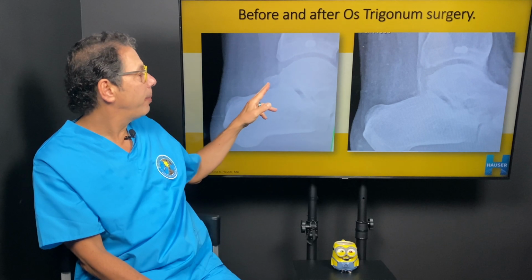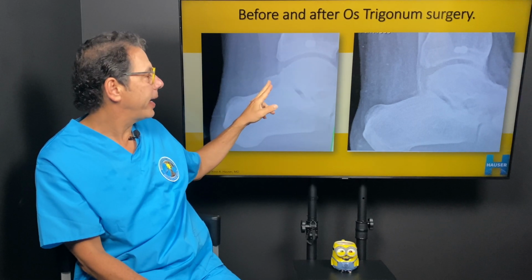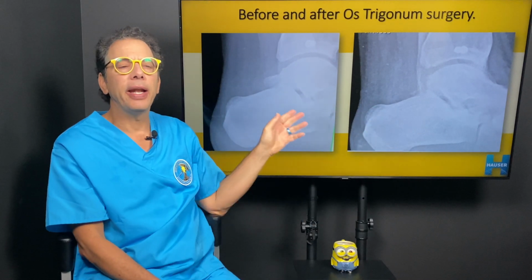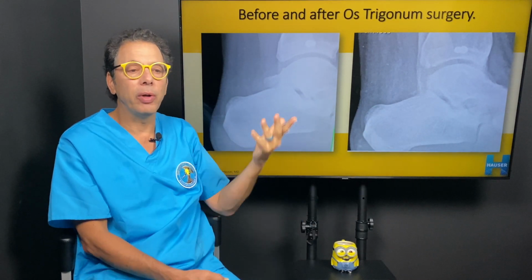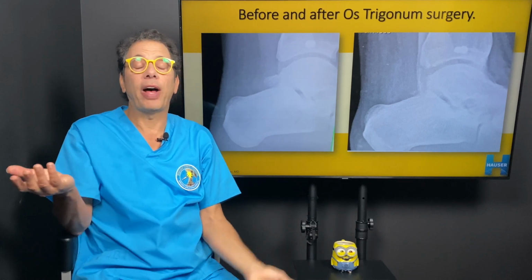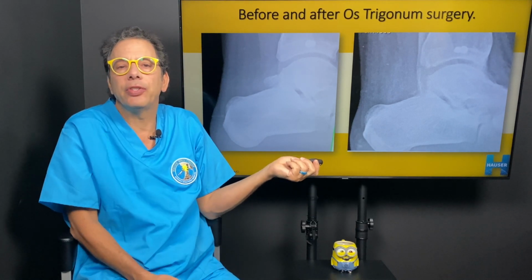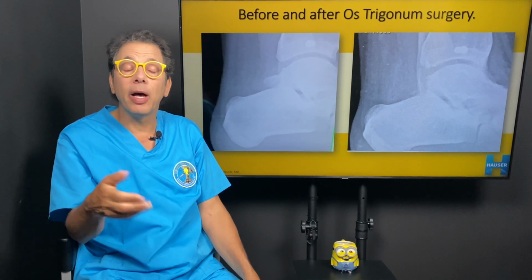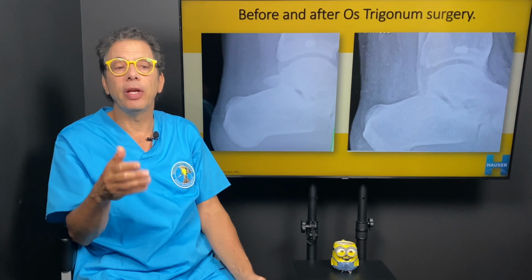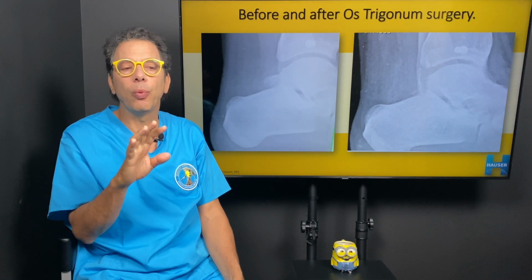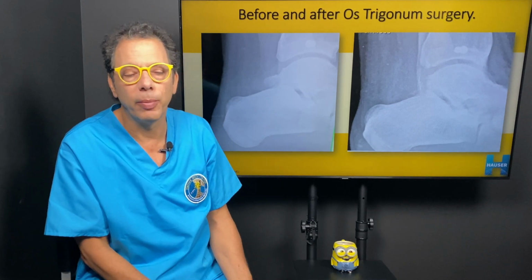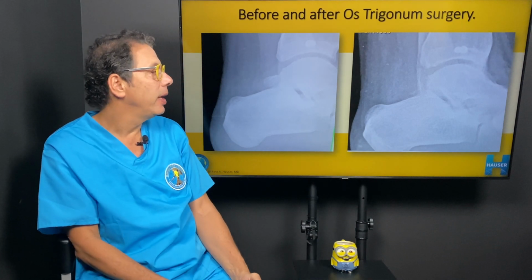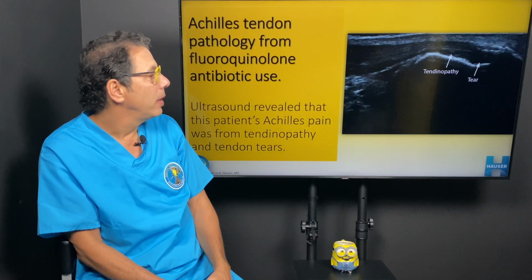One of our staff members, years ago, had an Os Trigonum, and then you see after surgery. So it isn't that every person needs Os Trigonum surgery, because remember we said 5 to 15% of the general population has it, so most of the time it's asymptomatic. And if it does become a little bit symptomatic, for instance, if the bone there is wearing on the Achilles tendon a little bit, we've definitely had patients where we just do prolotherapy to the Achilles tendon and the pain goes away.